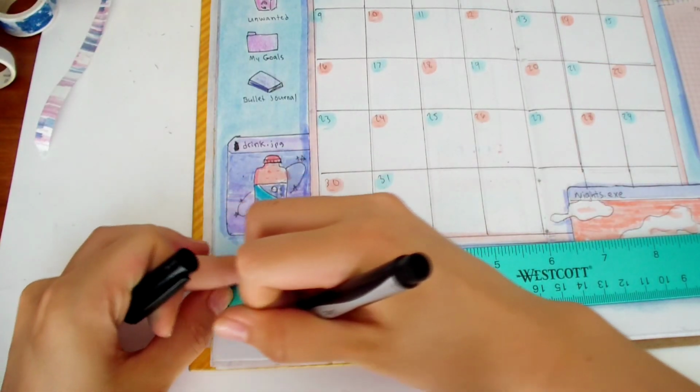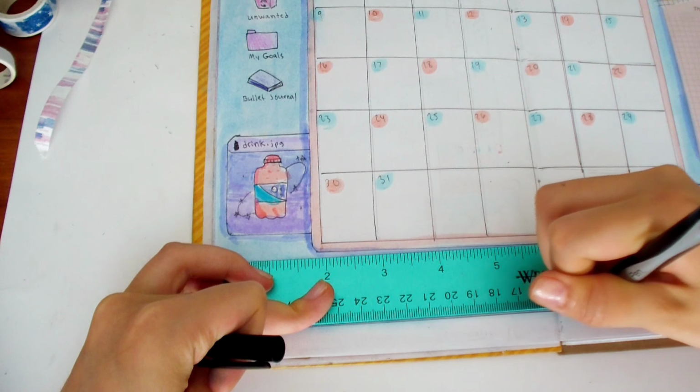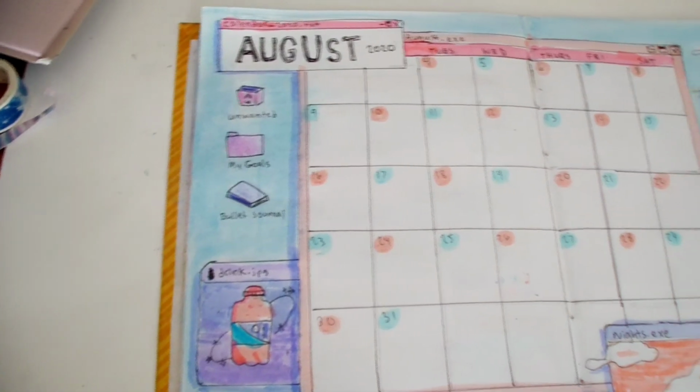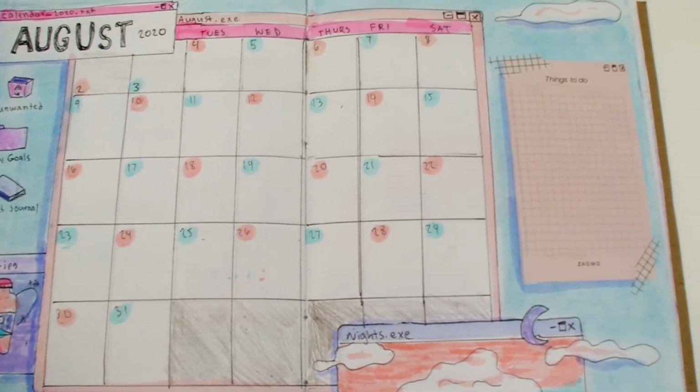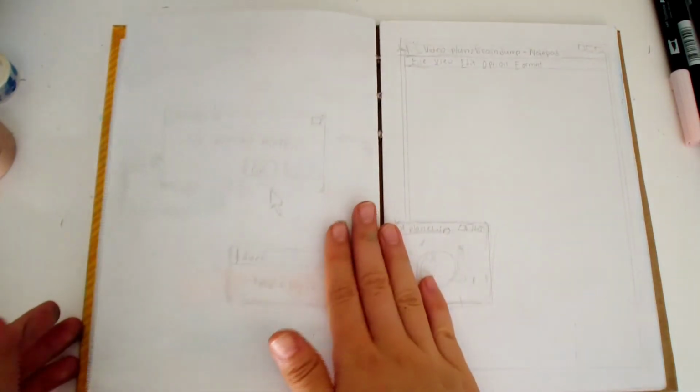Since this is a desktop, I'm drawing a taskbar at the bottom. I kept it very simple because I didn't want it to be too distracting. And here is the finished calendar page. It looks so pretty. I wish I had a desktop that looked like this in real life.